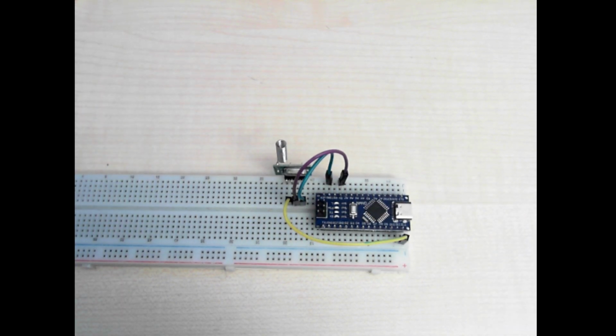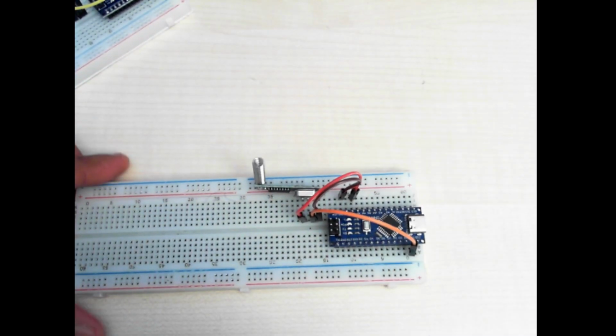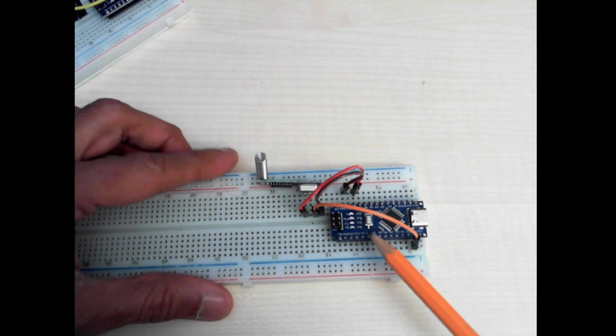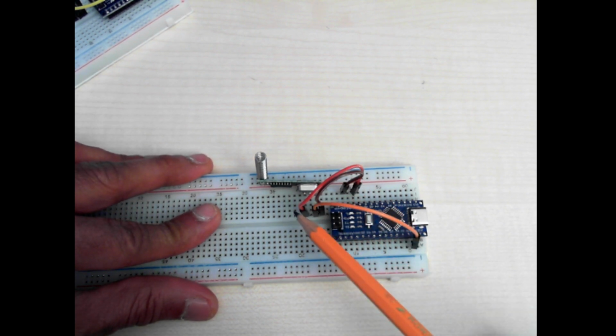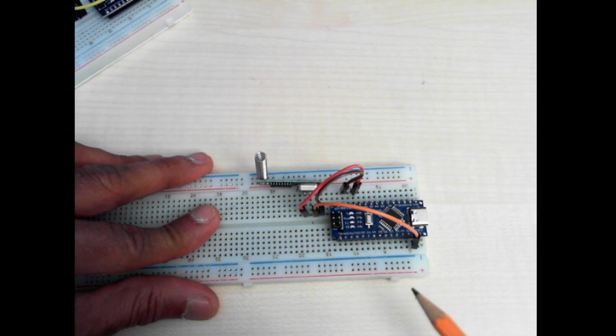And in a similar manner, you also can wire the receiver board. Once again, you place the Arduino Nano across the bridge on the breadboard and wire the plus and minus 5 volt.